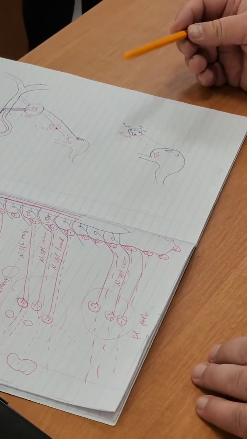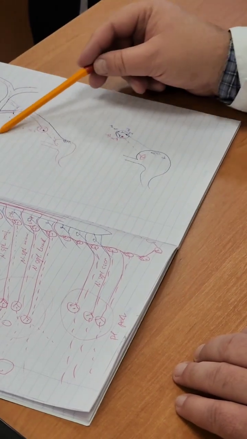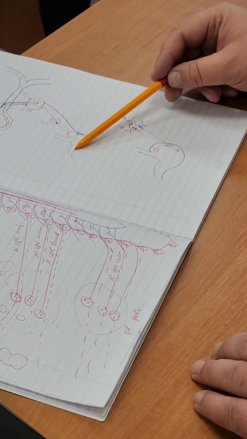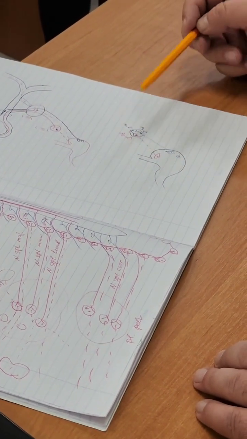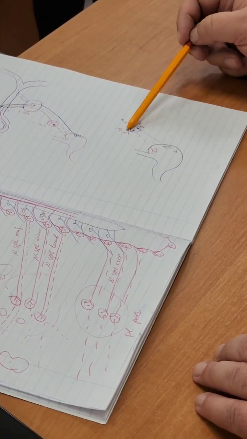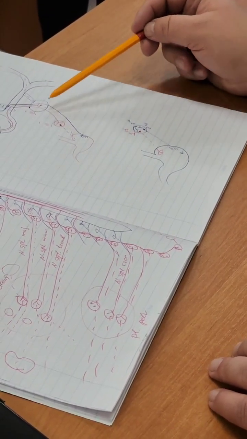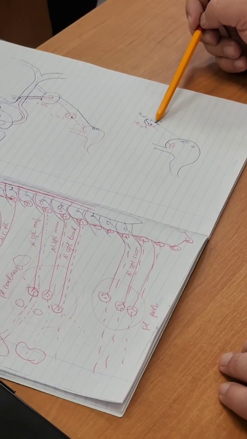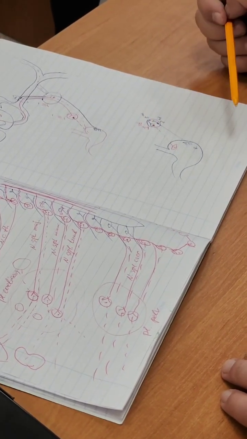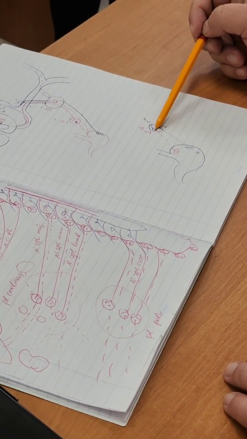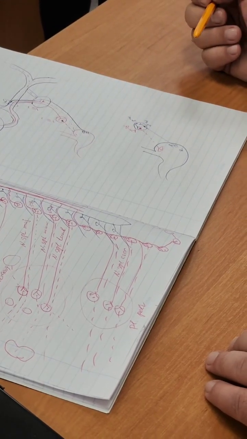In the somatic nervous system, we have only central reflex arcs. But in the autonomic nervous system, we have peripheral reflex arcs in autonomic ganglions, because here we have three types of cells: sensory, motor, and internuncial neuron.